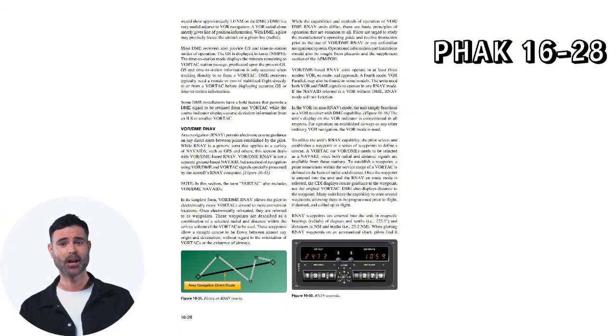VOR/DME RNAV is not a separate ground-based nav aid, but a method of navigation using VOR/DME and VORTAC signals specially processed by the aircraft's RNAV computer. Note, in this section, the term VORTAC also includes VOR/DME nav aids. In its simplest form, VOR/DME RNAV allows the pilot to electronically move VORTACs around to more convenient locations. Once electronically relocated, they are referred to as waypoints.